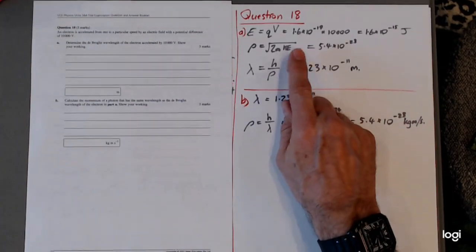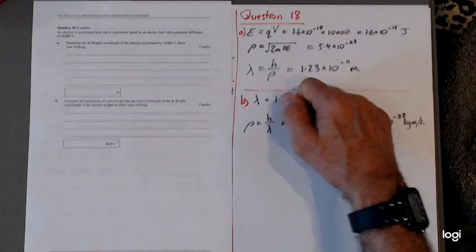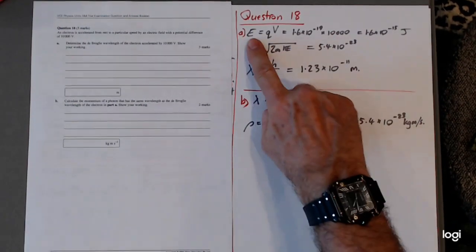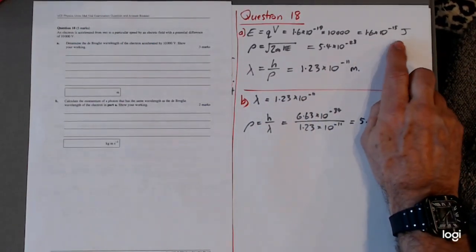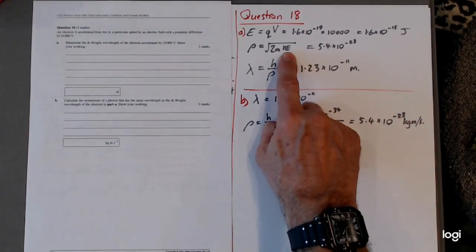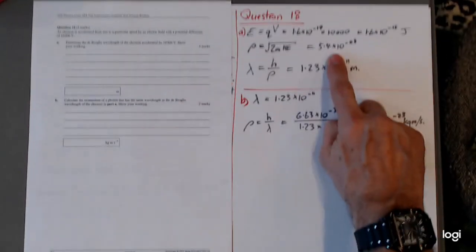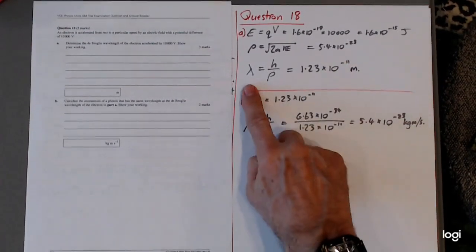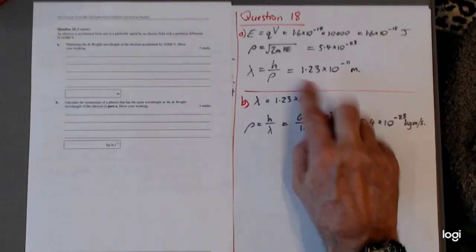Okay, so the energy, right, is QV, which is 1.6 by 10 to the minus 15 joules. So that's how much energy it had, right? That goes in there, multiplied by 2 times the mass of the electron, right? Look that up, it's on the data sheet, 9.11 by 10 to the minus 31, I think it is. Square root it, get that answer, right? That's the momentum. And then finally you can do this, 6.63 by 10 to the minus 34 divided by that number, and it comes to this.